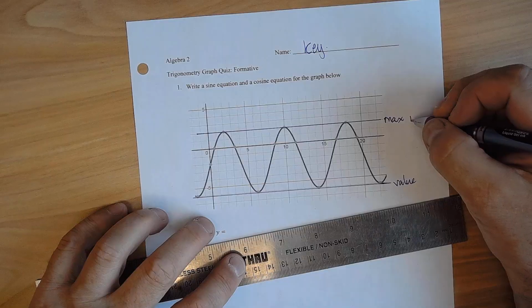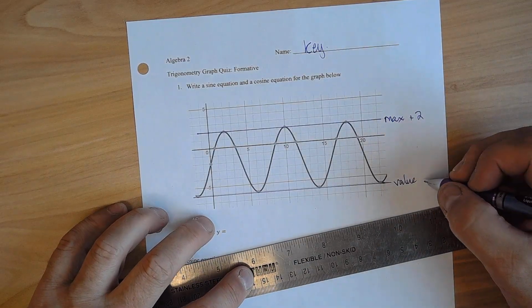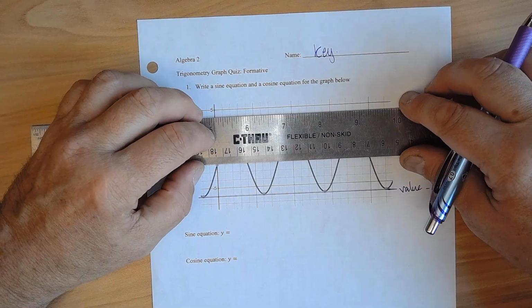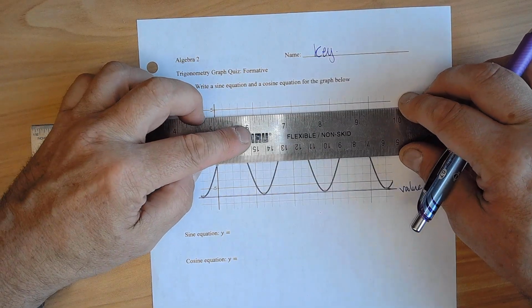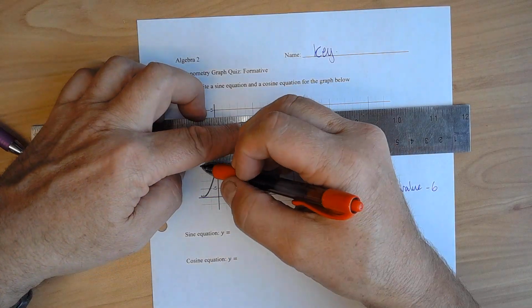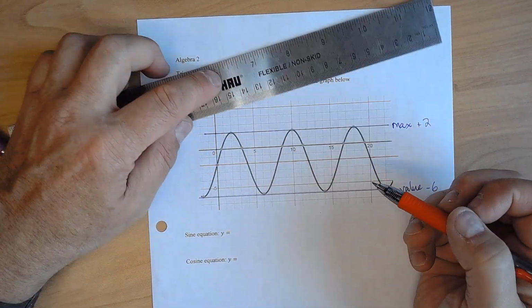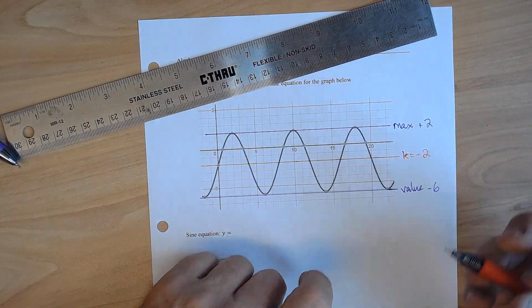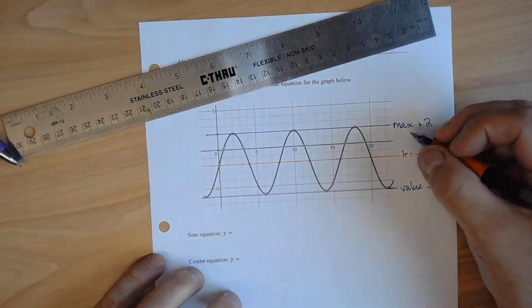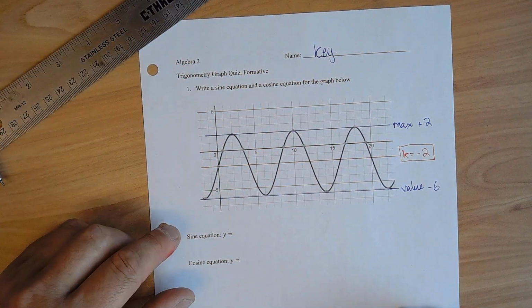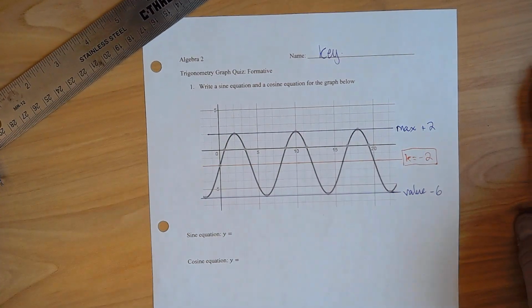Noticing that my maximum value is at 2 and my minimum value is at -6, I can average those to discover that my center value is at -2. This provides me with my k value. So I now have a vertical stretch to go into both my sine and my cosine equations.